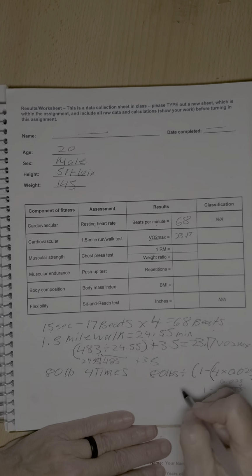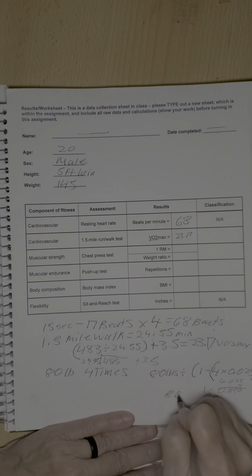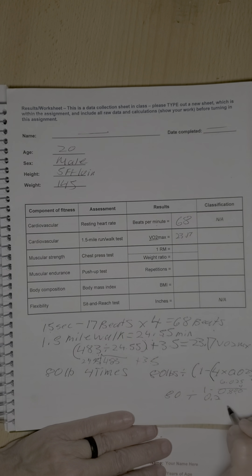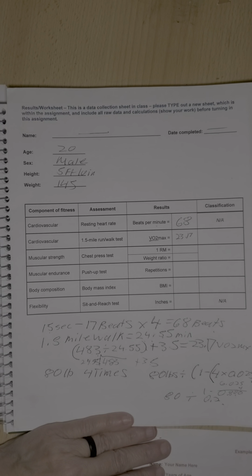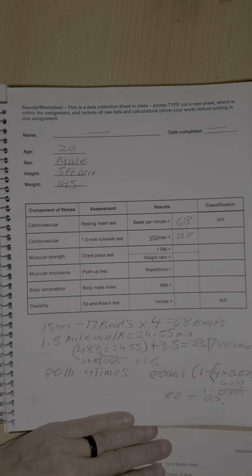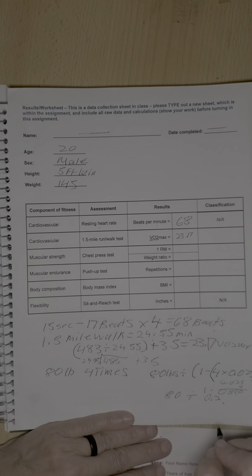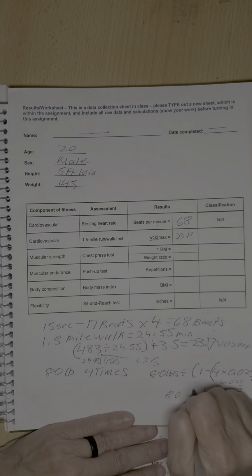So that 0.2 is then 80 divided by 0.2. And he got 88.9, which doesn't make sense when you first look at it, but it's less than 1, so this is going to be bigger.